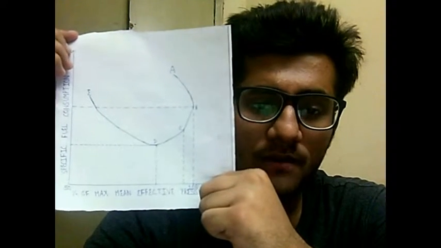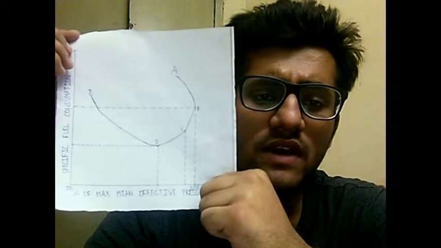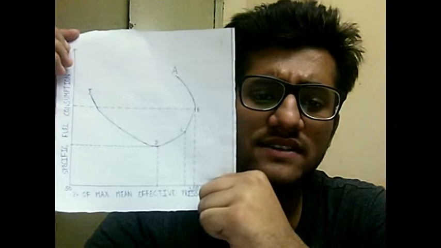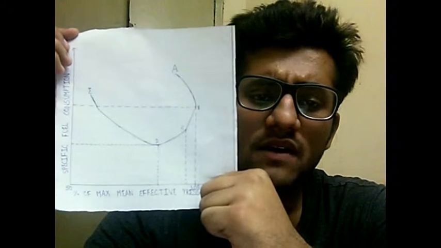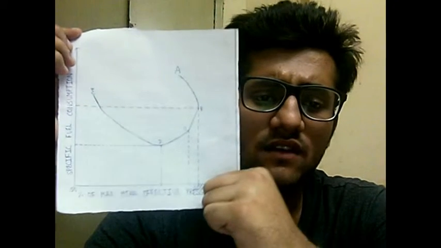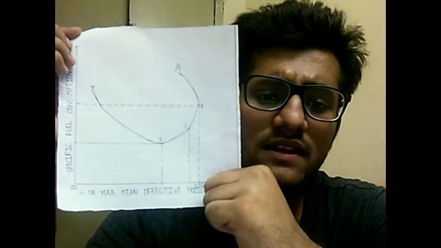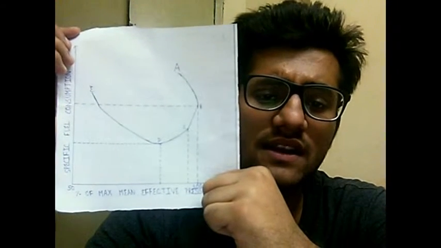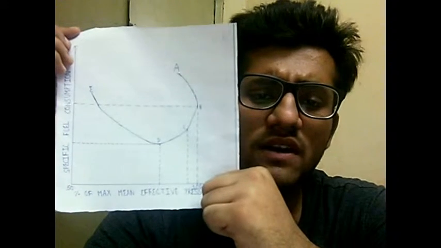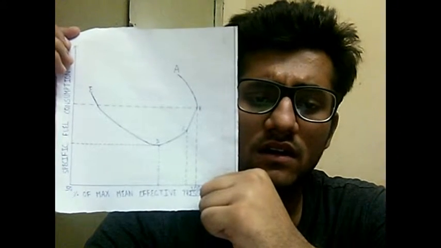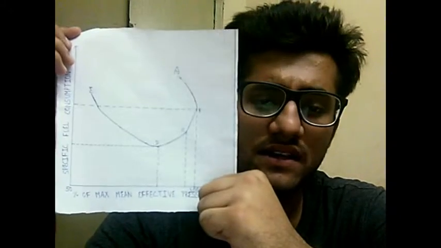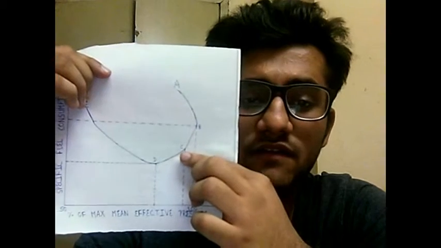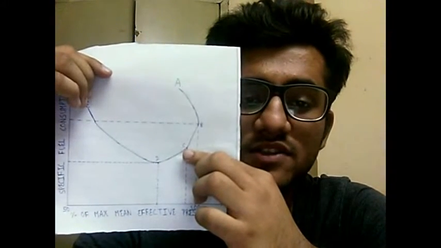So, beyond point D, if you keep on increasing the fuel air ratio, the specific fuel consumption increases and the power produced by the engine also increases. Therefore, you increase the power produced by the engine only at the cost of economy and the price for running the engine increases. As we keep on increasing the fuel air ratio, point C is reached. Point C corresponds to the point where the relative fuel air ratio is equal to 1.